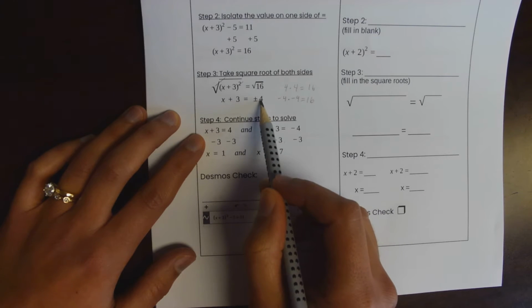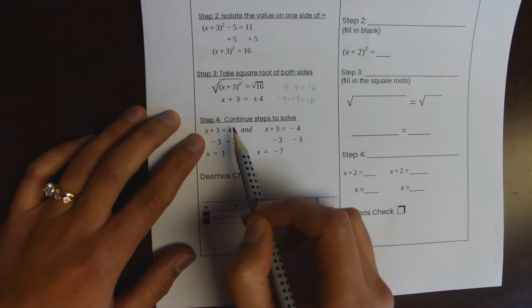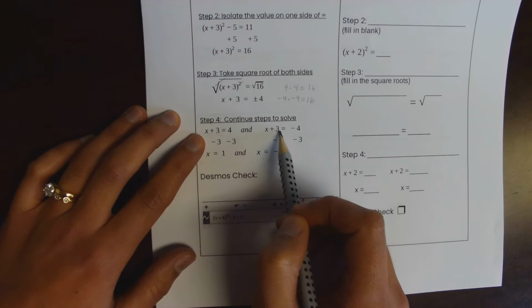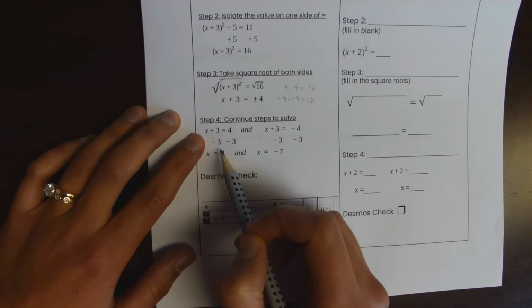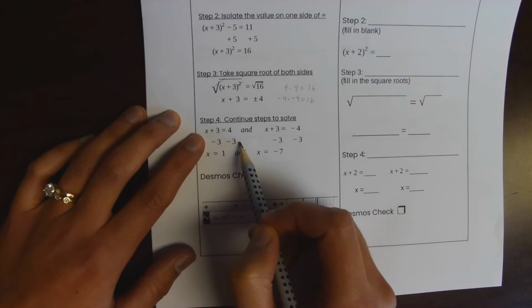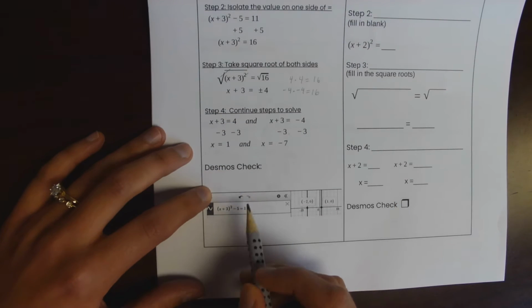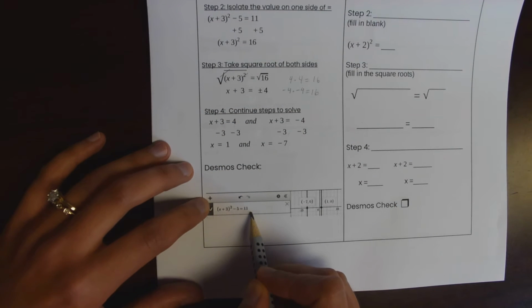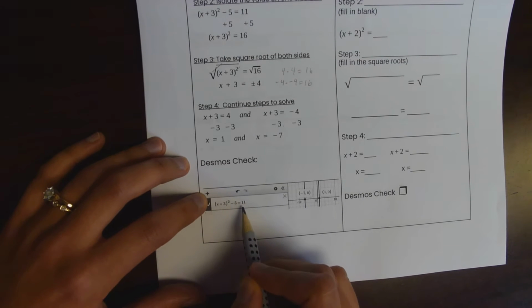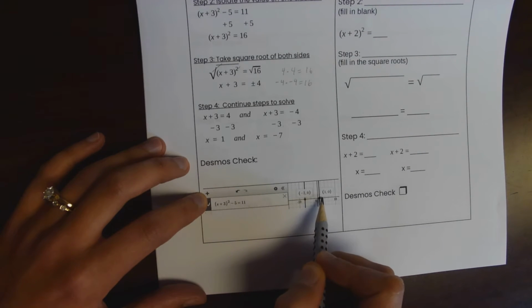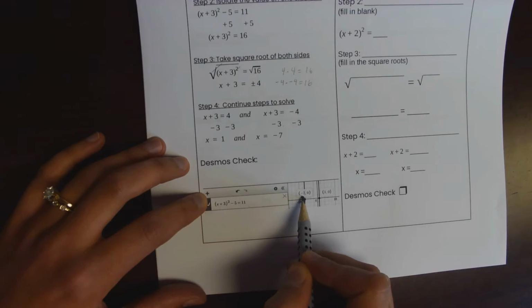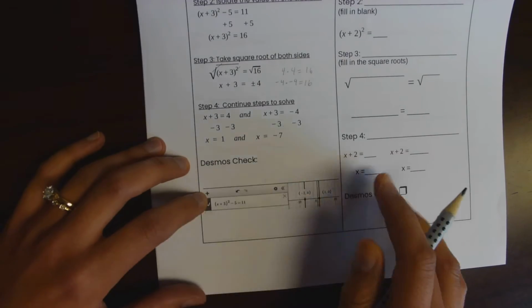So I just broke this down, rewrote it twice, one with the positive case and one with the negative case. Then the last step of solving is subtracting 3 on both sides to get these answers. To check on Desmos, you would type this equation into Desmos and see where the x-intercepts are. I have negative 7 and 1 for the answer.